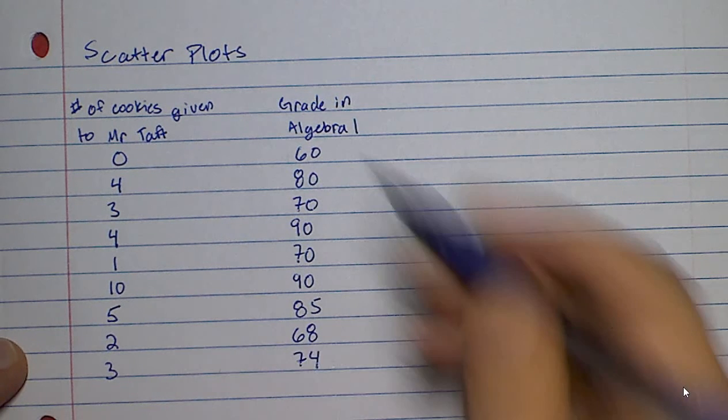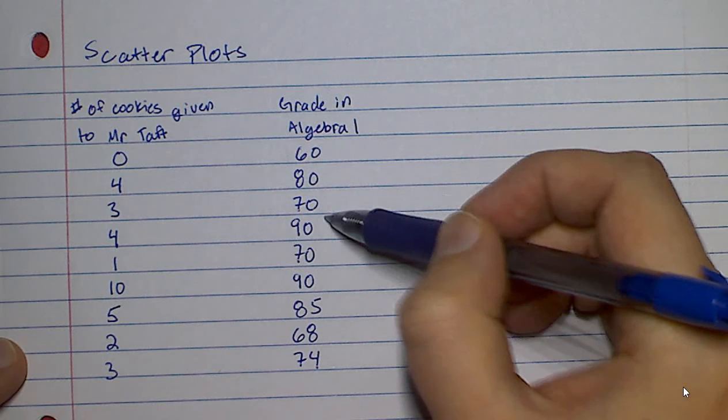This is how you teach kids, you know? Math with cookies.